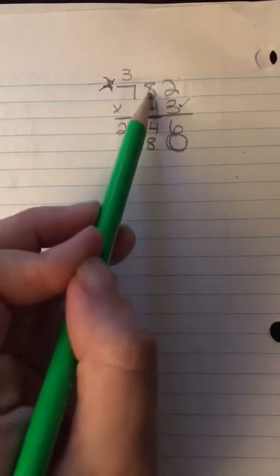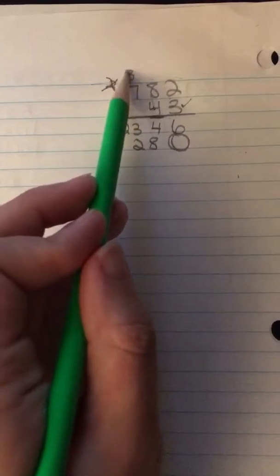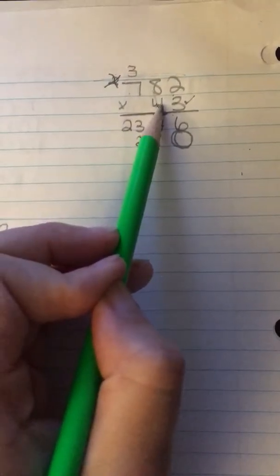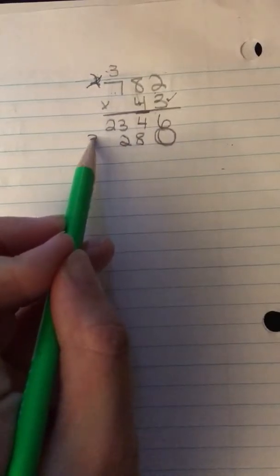Now I regroup my 3 over here because I had 4 times 8, which means I got to go to my next one. So that's why I regroup it over here and not here. 4 times 7, 7, 14, 21, 28, plus 3, 31.